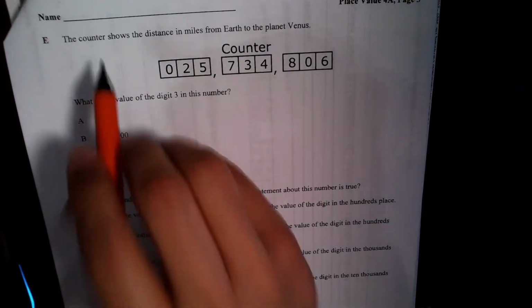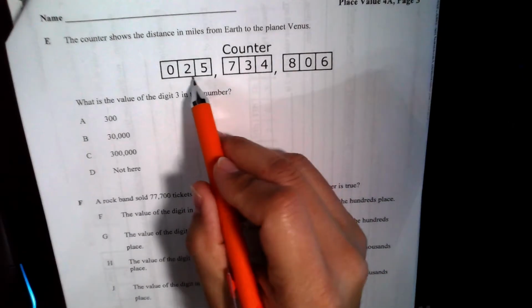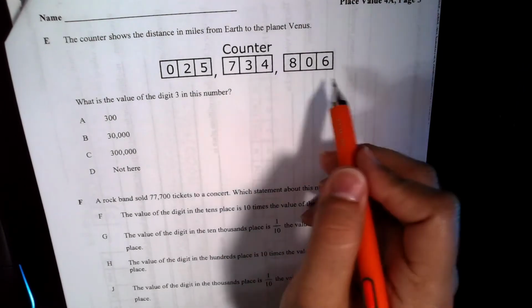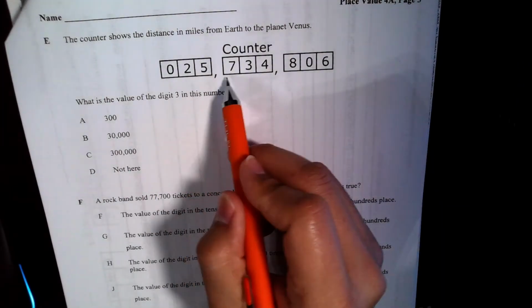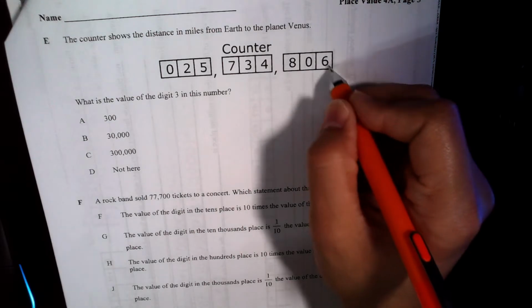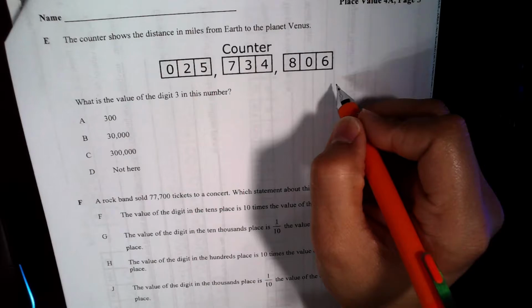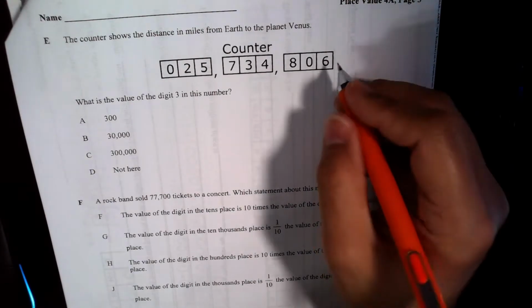We're going to start with problem E. The counter shows the distance in miles from Earth to the planet Venus. Here they don't put it into a place value chart for us, but they do give it in little blocks, so we can kind of use that. What place value would be over here, the smallest place value? Alexa? 6 ones. So I'm going to put an O for ones.